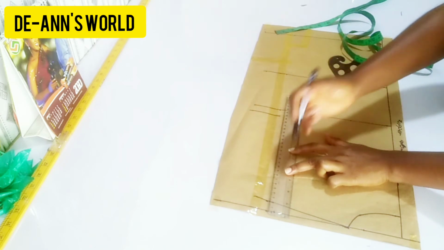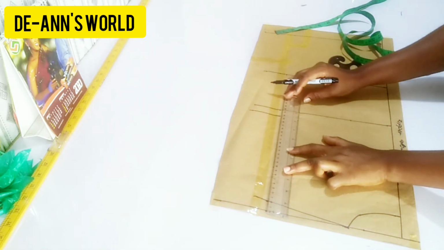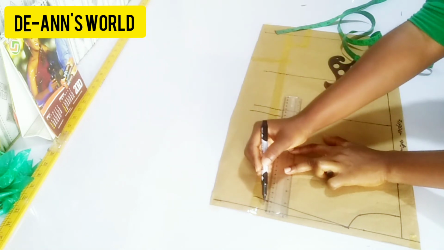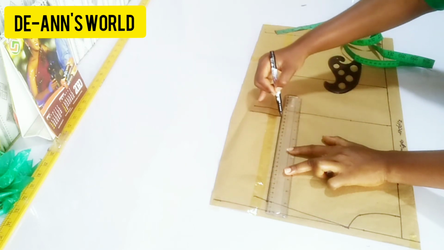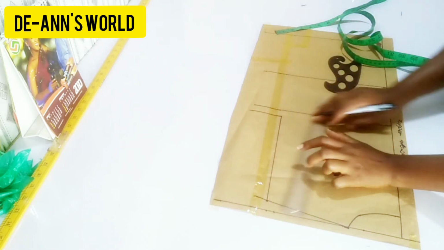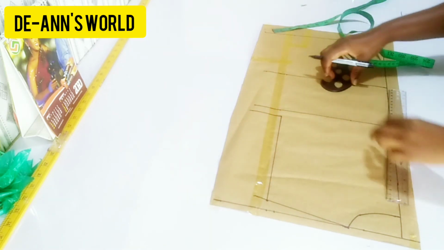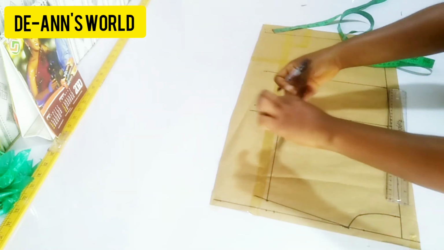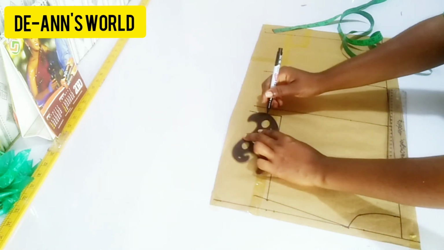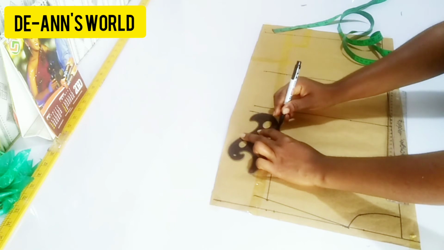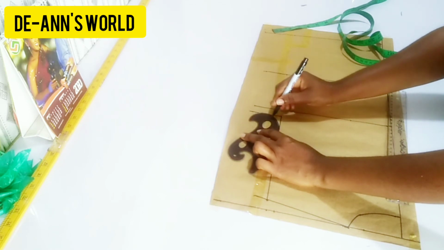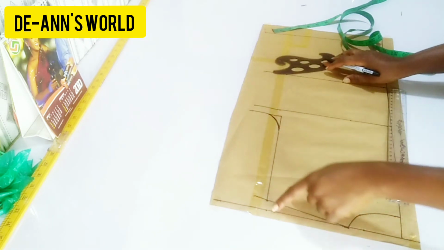Now the next thing is to go ahead and connect right from the 1/2 inch allowance down to your armhole line, like so. So the next thing I'm going to do right now is to draw my armhole curve. Okay, remember the back armhole, you don't need to come in by any inches, just leave it like so.